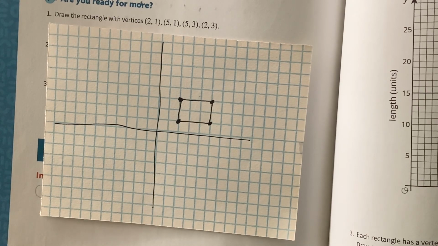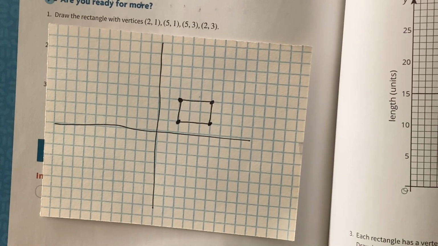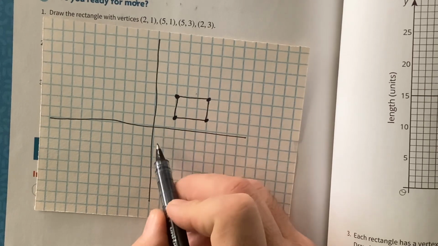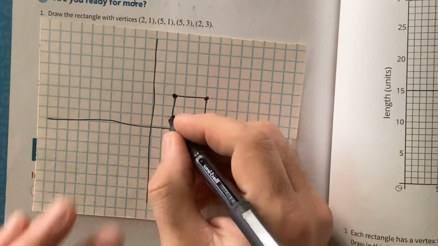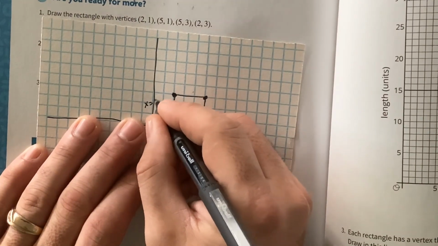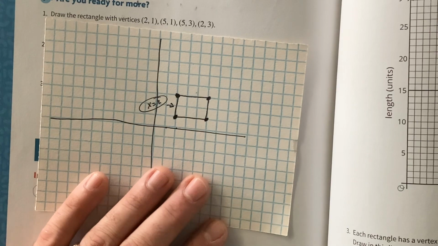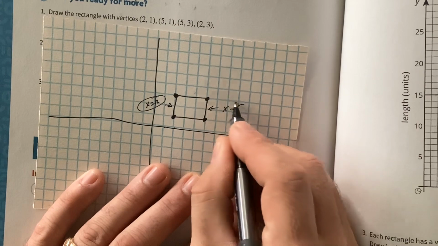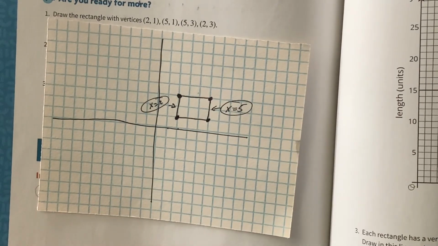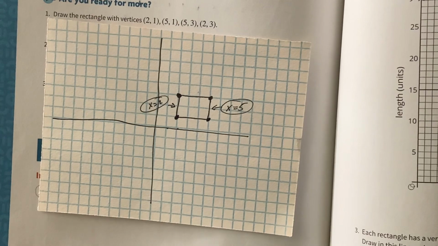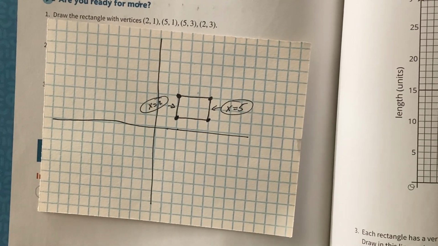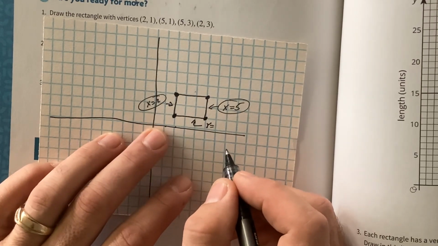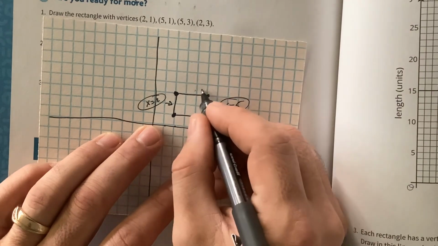Let's look at the vertical ones first. Vertical, we said, are all going to be x equals. So what is the x coordinate of these 2 points? 2. So this line is x equals 2. This line, x equals 5. Done. 2 vertical. Now it goes on forever, of course, but we're just making a rectangle. So the horizontal ones, Adam, what do you think? Y equals what? How high is that one? 1. How about the other one?